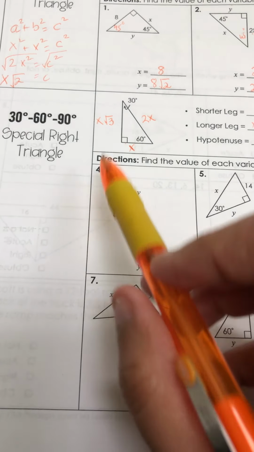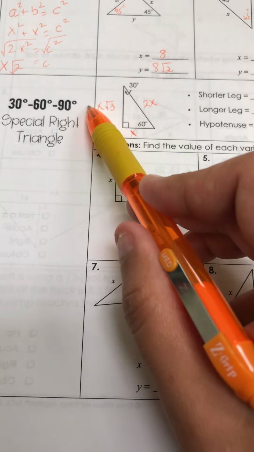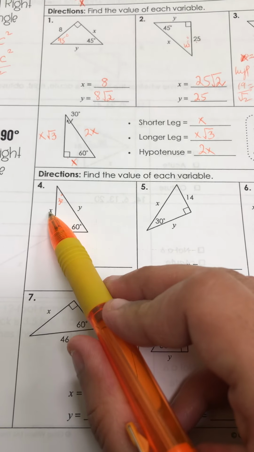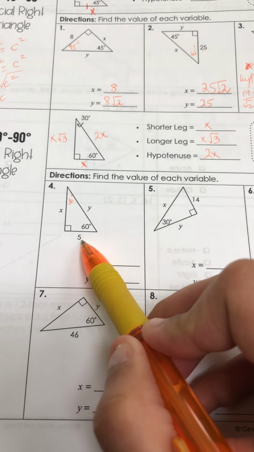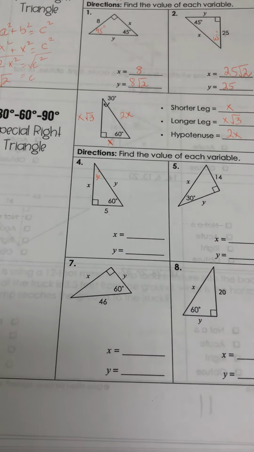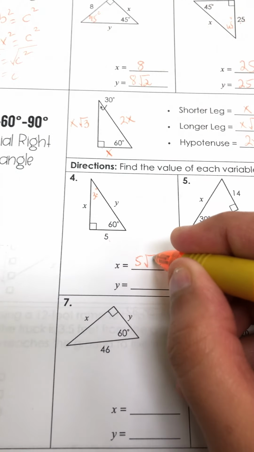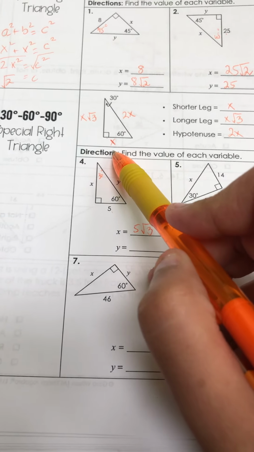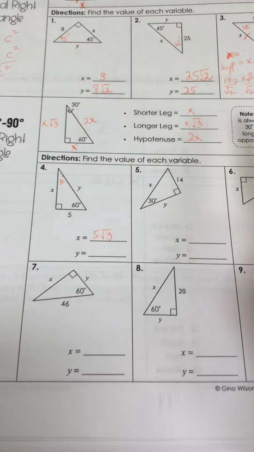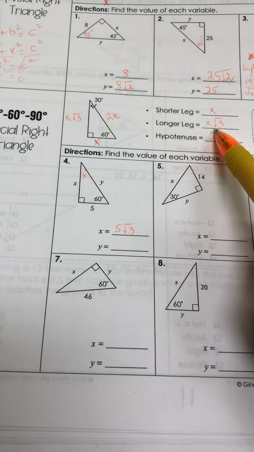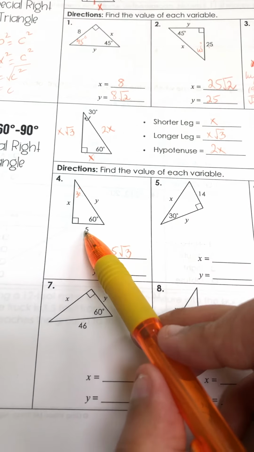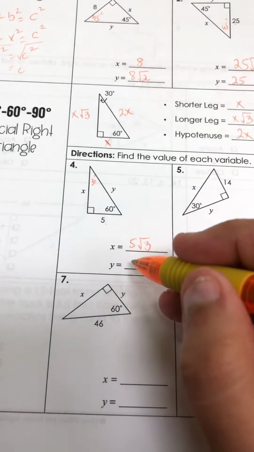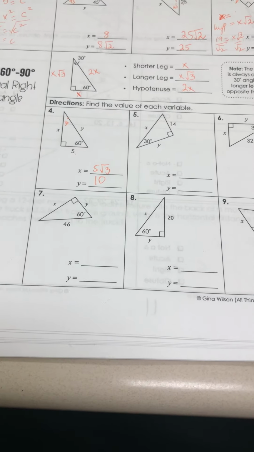The side opposite to 60 is the shorter leg times square root 3. So this would be 5 times square root 3. And the hypotenuse is 2 times the shorter leg. The shorter leg is x, the longer leg is x times square root 3, and the hypotenuse is 2 times x. So how do you find the hypotenuse? You use the shorter leg and multiply it by 2. So my hypotenuse would be 10. 5 times 2 is 10.